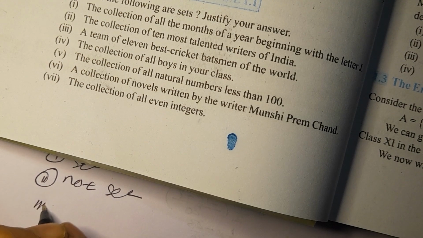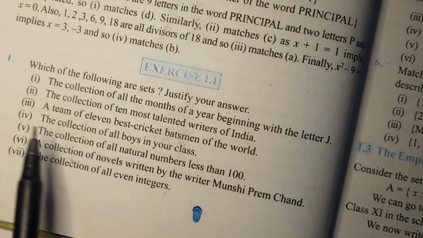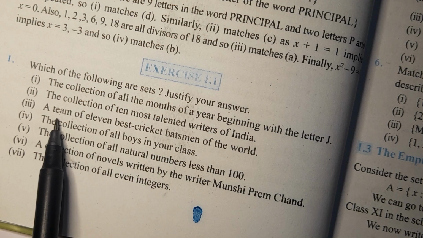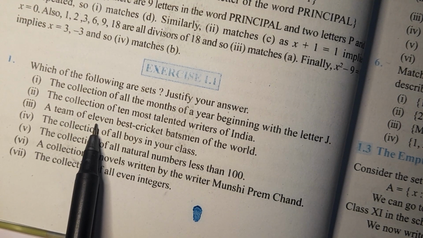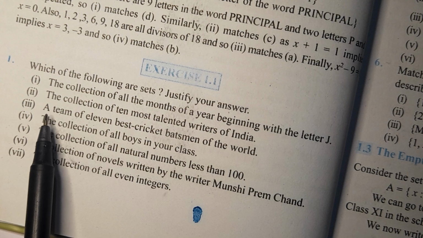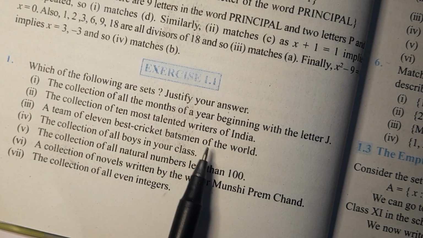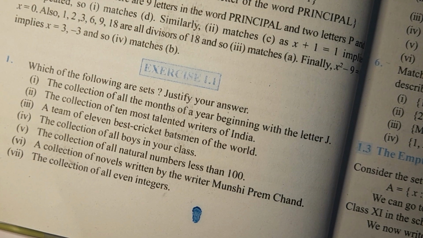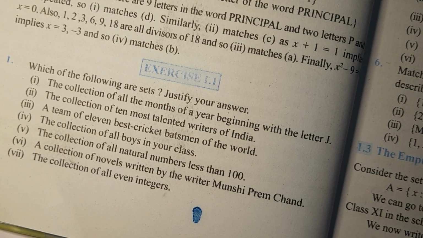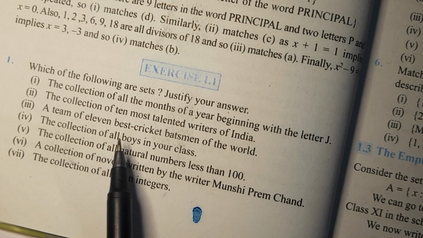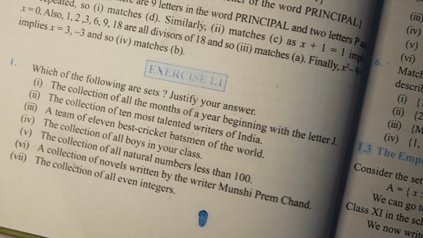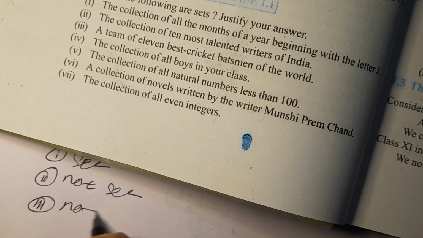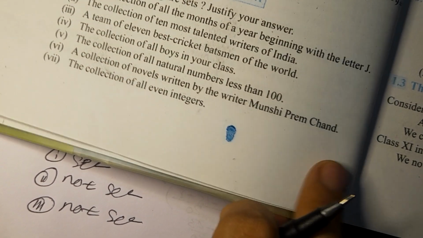Come to Roman number 3. A team of 11 best cricket batsmen of the world. Here also, best cricket, who is the best? Because the criteria differ from person to person. One may say this person is the best, another may say no, this is not the best, this is the best for him, and therefore this differs from person to person. So therefore this is not a set. Not a set. So come to the next question.